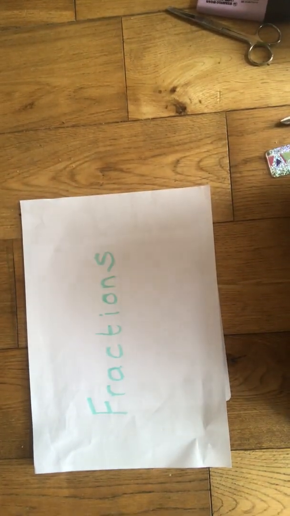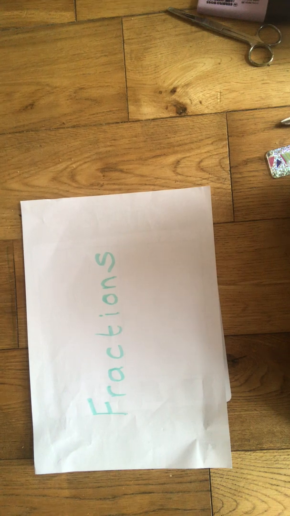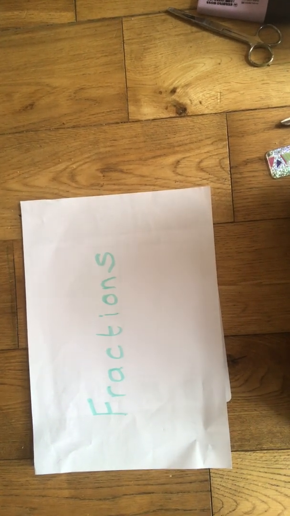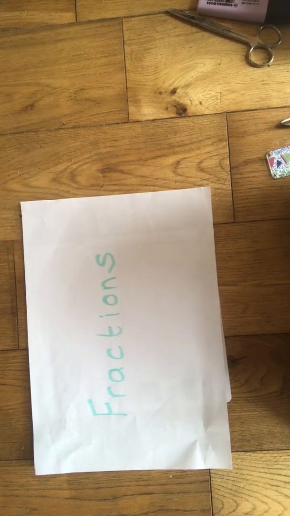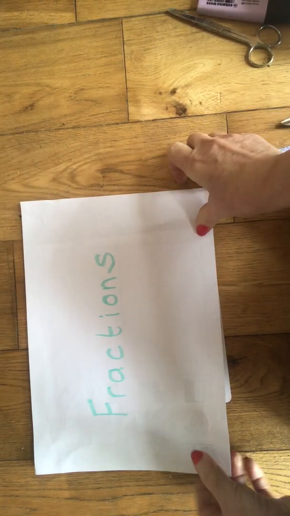Now, this morning we're going to talk about fractions. I'm going to introduce ourselves to this new concept. So what is a fraction? Well, a fraction is an equal part of a whole thing. Now, what am I talking about?